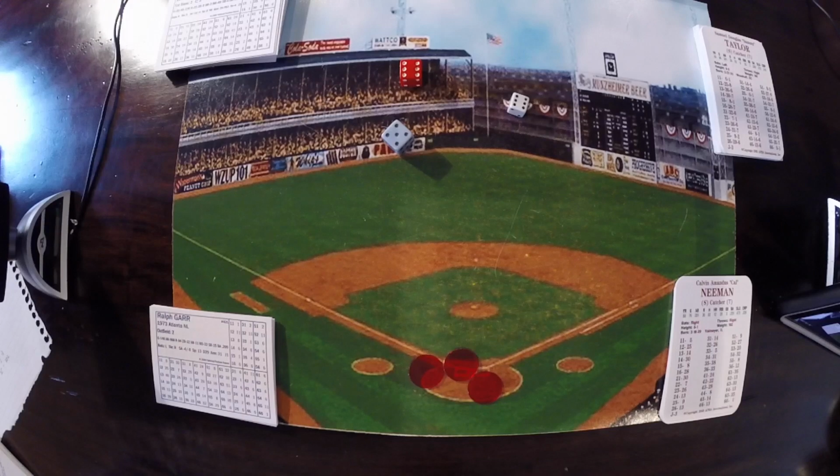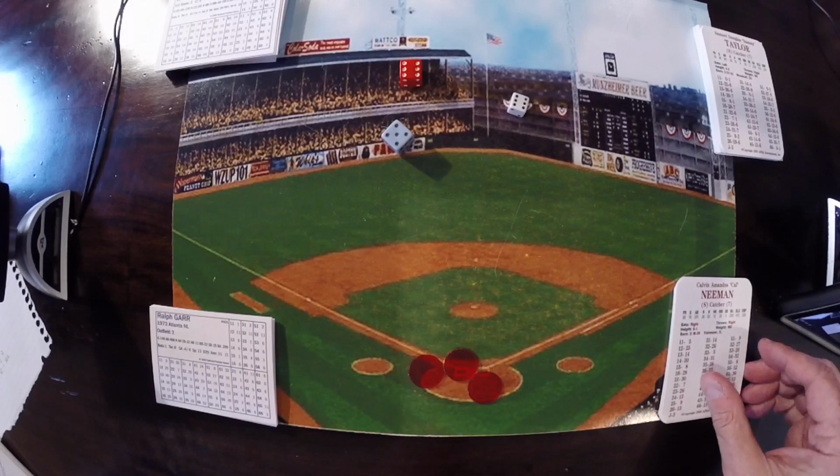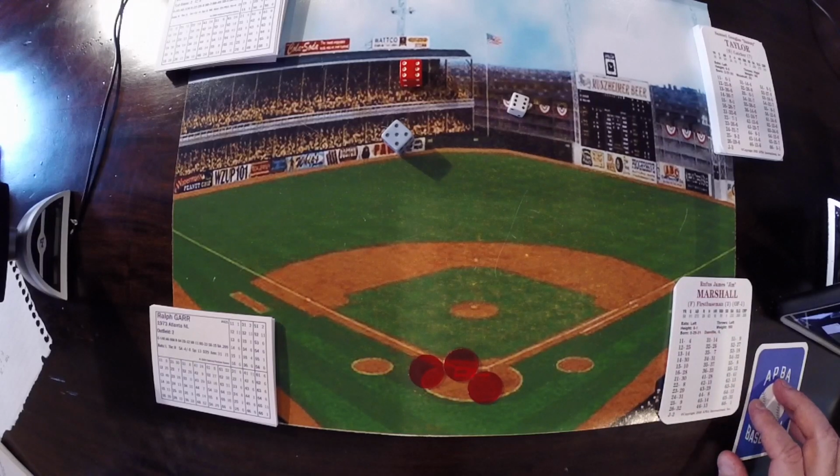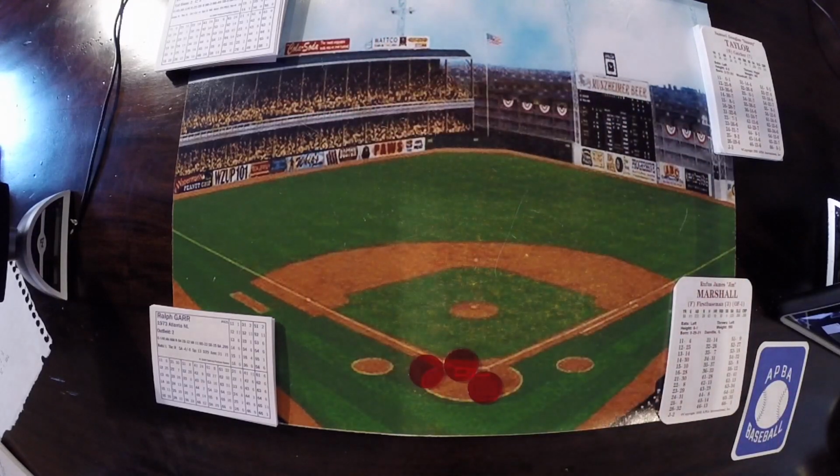Oh, going deep right field. It is gone. Cal Neiman with the solo home run. Jeepers. 3 runs on 3 solo homers for the Cubs. Jeepers. This is crazy. And one of those was Jim Marshall, who steps up to the plate now.